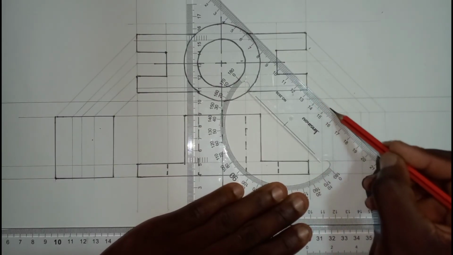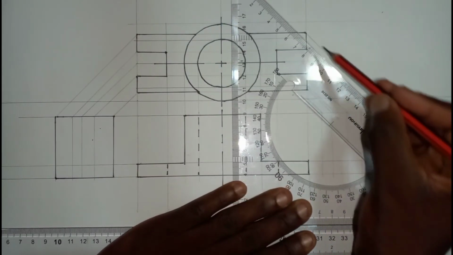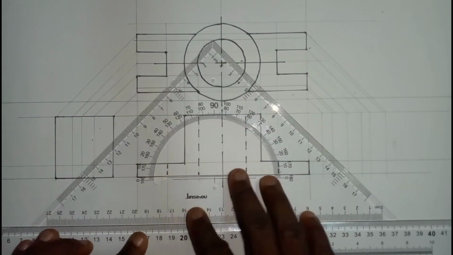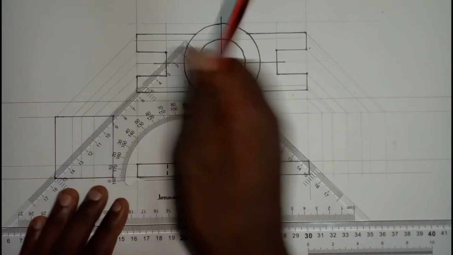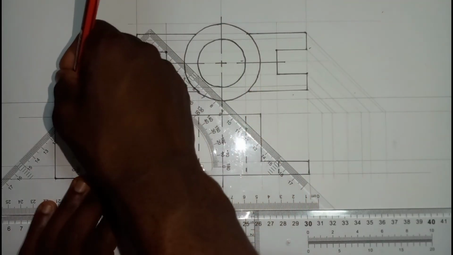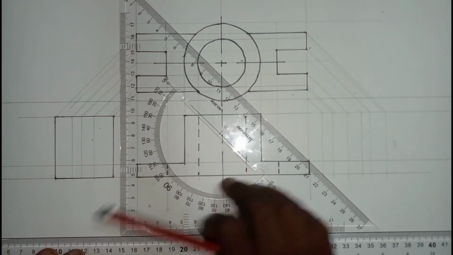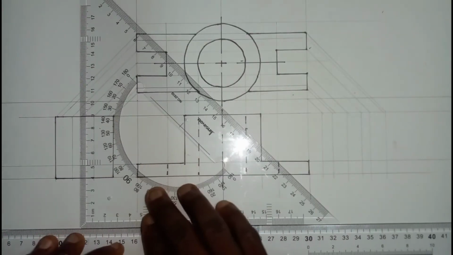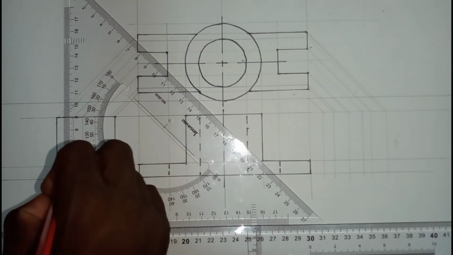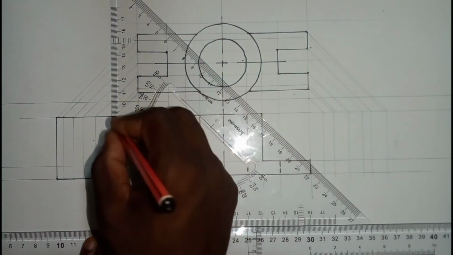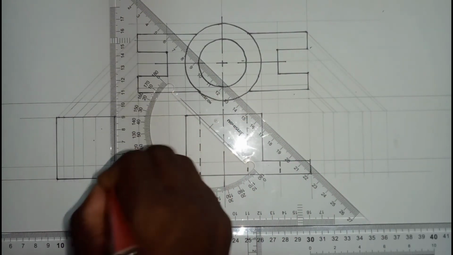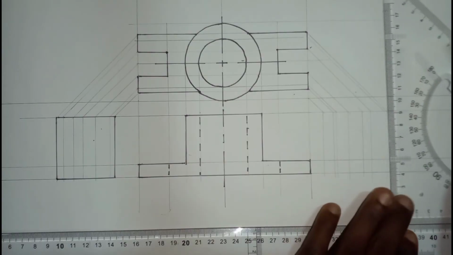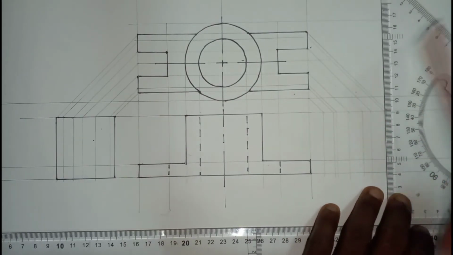I'm going to project this one and this one right here, and this one and this one. Now I'm projecting them vertically.